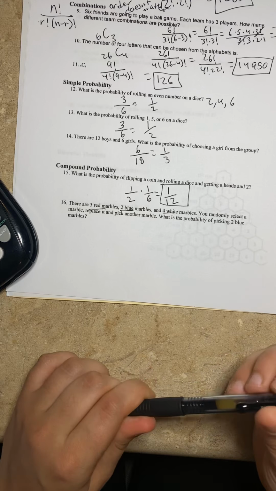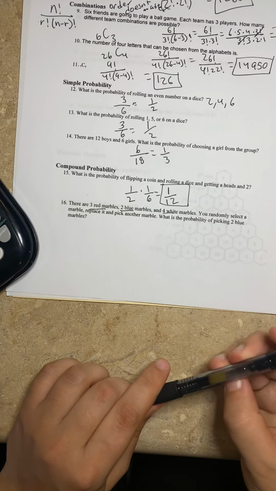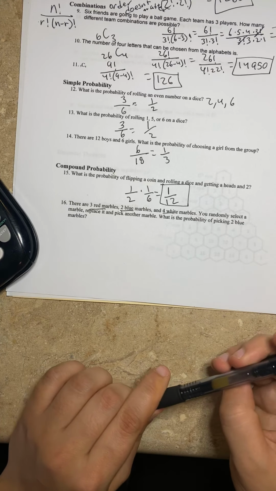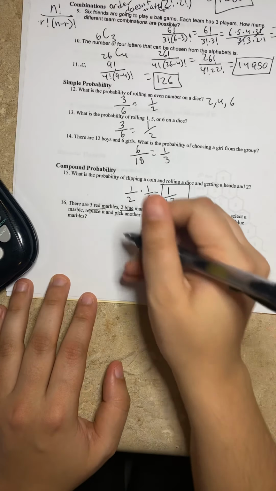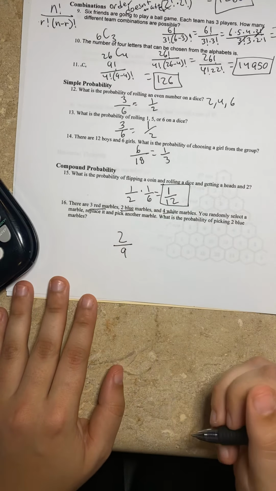You randomly select a marble, replace it, and pick another marble. What is the probability of picking 2 blue marbles? Okay, so we're replacing it here. So that means I'm picking a blue marble. That is 2 out of 9 because there's 9 marbles total.